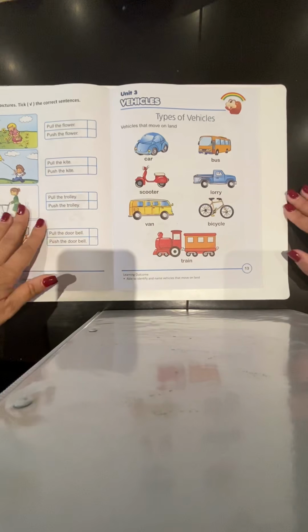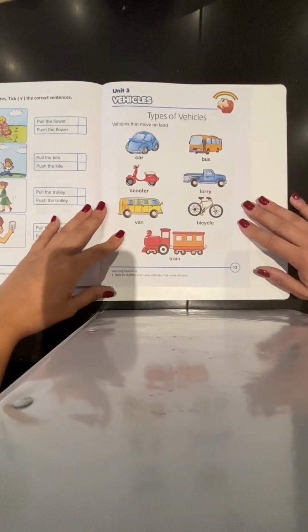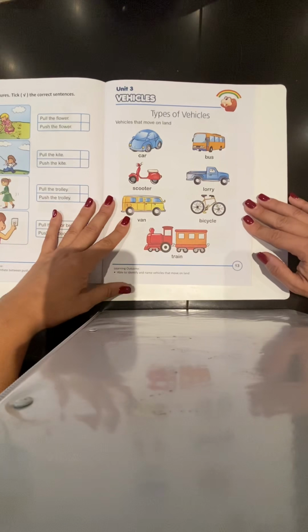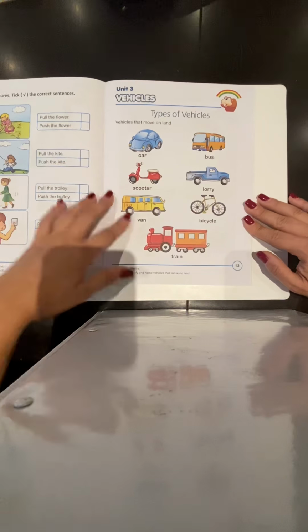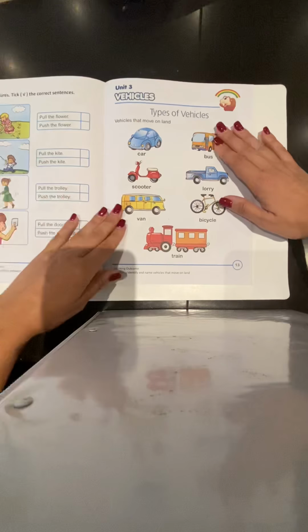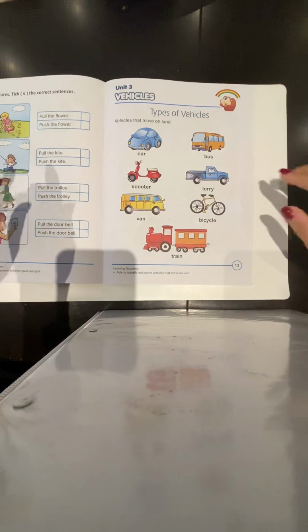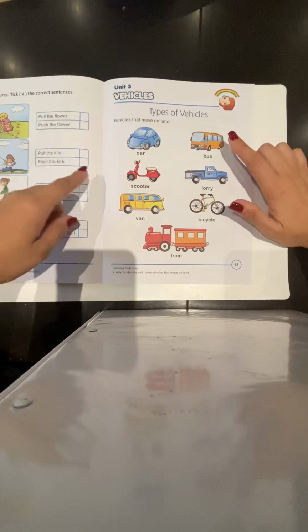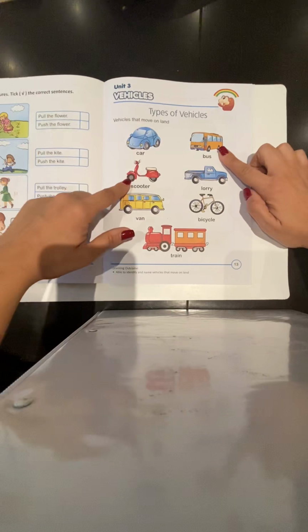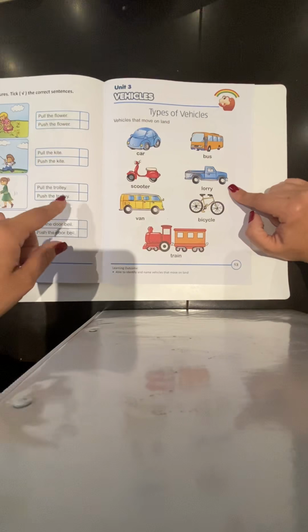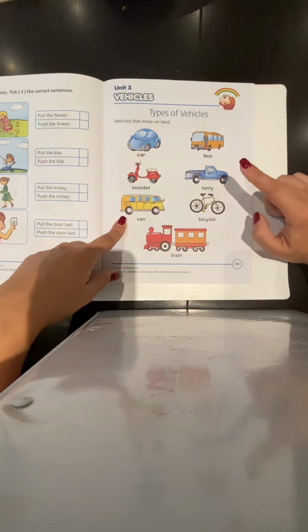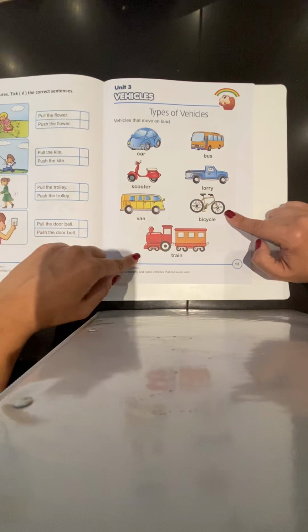All right, so time for science. What we're going to talk about this week is vehicles. We're going to talk about the types of vehicles that we have. The first thing that we have is vehicles that move on land. For example, the car, the bus, the scooter, the lorry, the van, the bicycle, and the train.